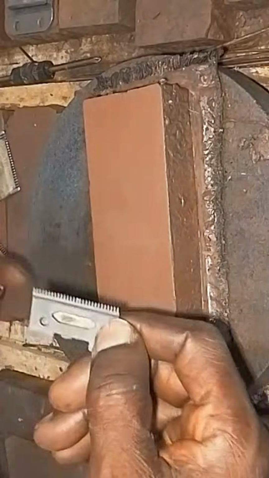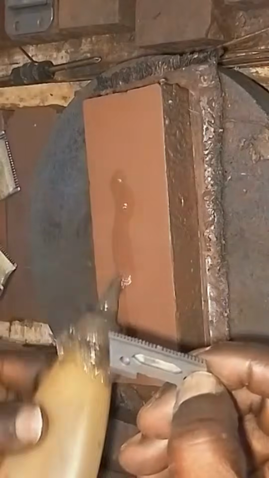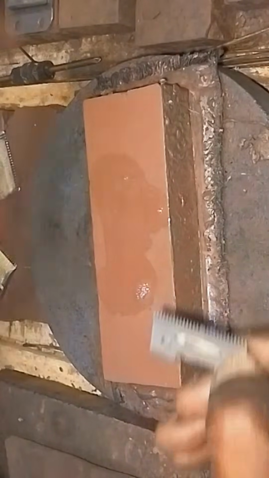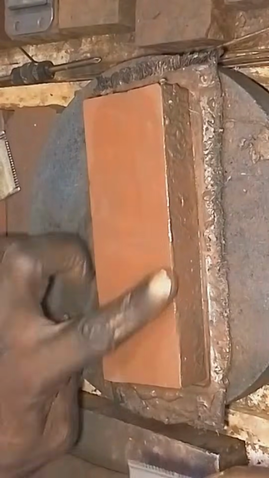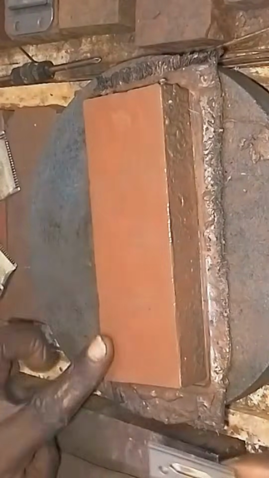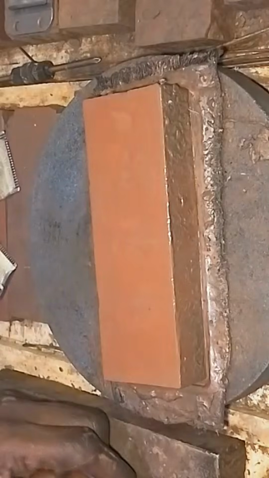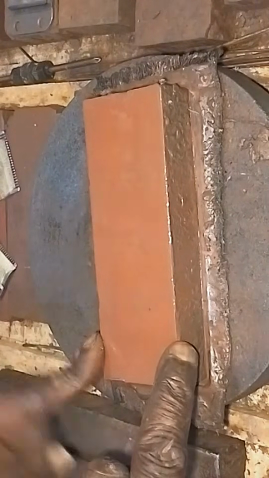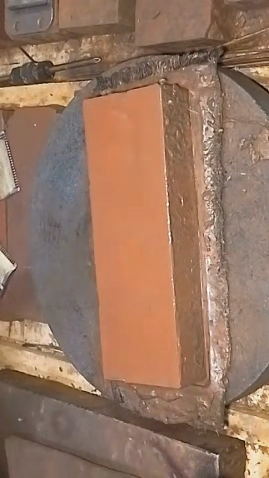Now, let's go for the last time on the upper clipper. See the way the surface of this stone is. Won't you like it like this? This is how you are going to be using it forever. You will never sharpen it again.